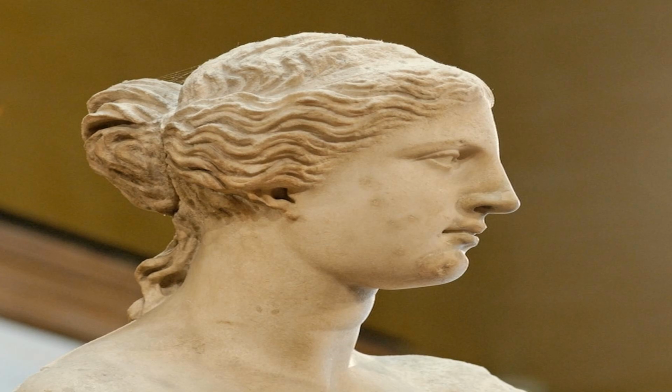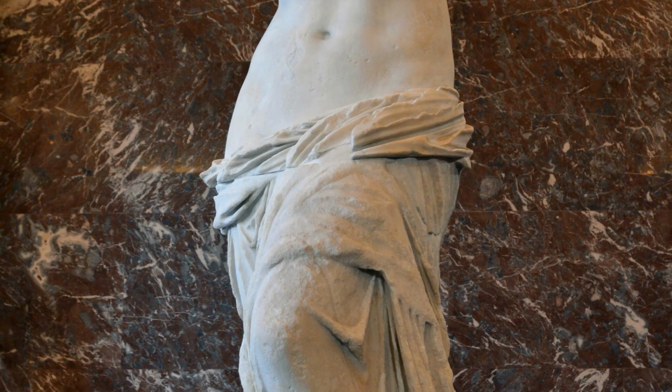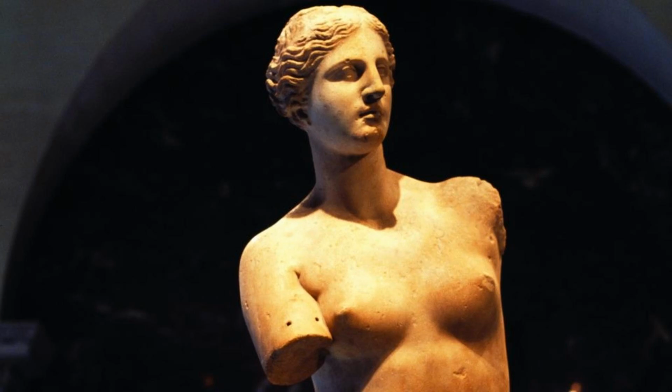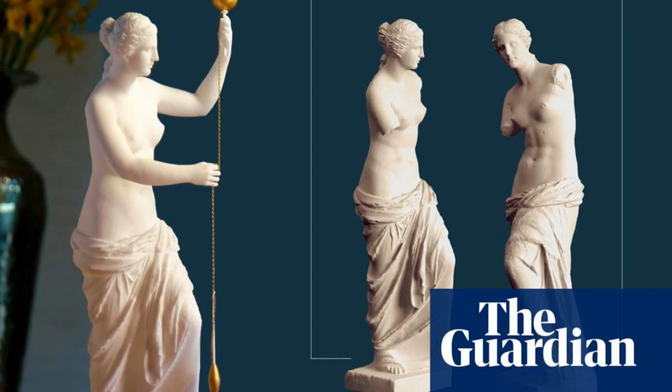The exact history of the statue is not known, but it is believed to have been created for a temple in ancient Greece during the Hellenistic period. The statue was discovered in 1820 by a French naval officer named Olivier Voutier, who was stationed on the island of Milos.